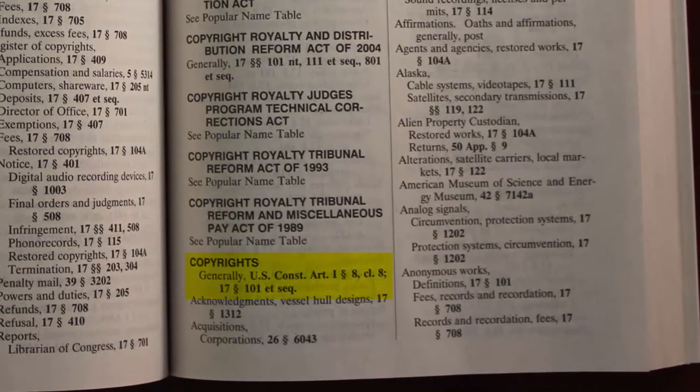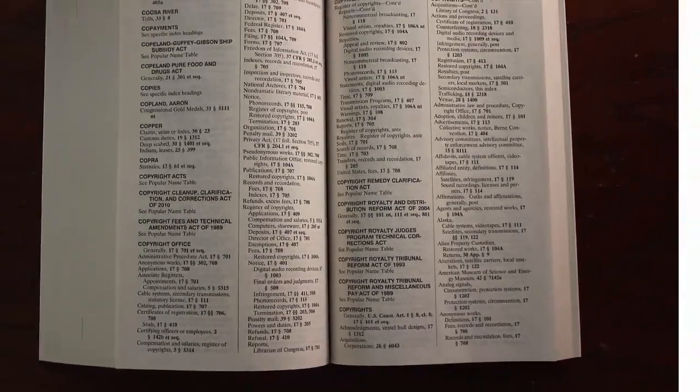Now, 17 section 101, that tells us that we can find statutes on copyrights in Title 17 section 101. And we've seen that before when we did our background research. But we want to look for stuff that focuses just on parody. You know, perhaps there's a statute that defines parody or tells us whether what we have is a parody.